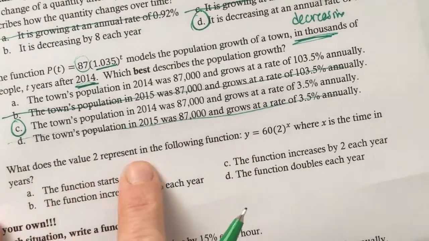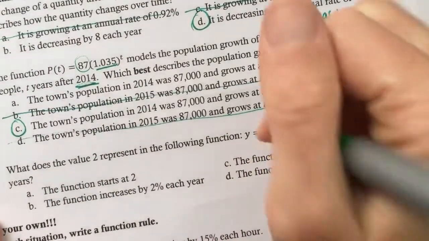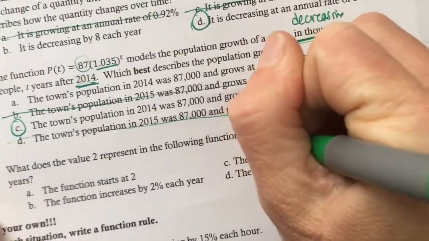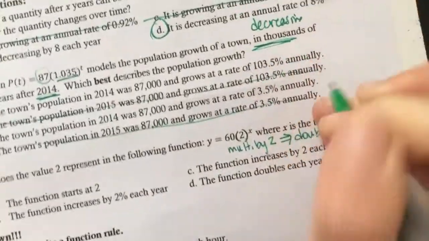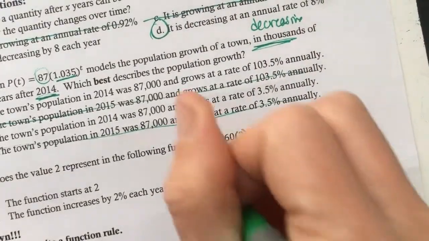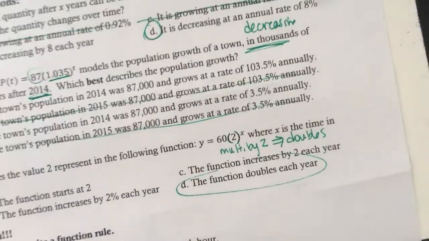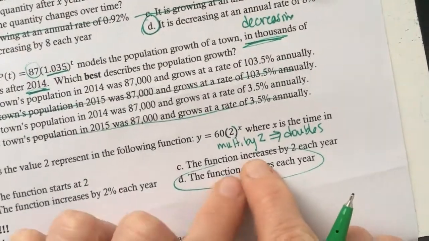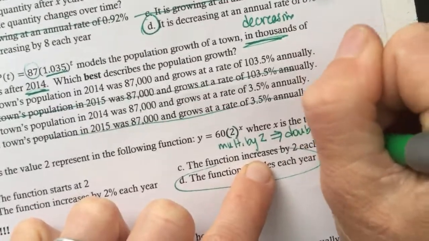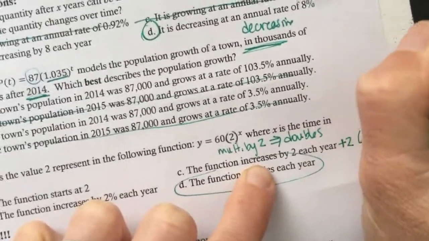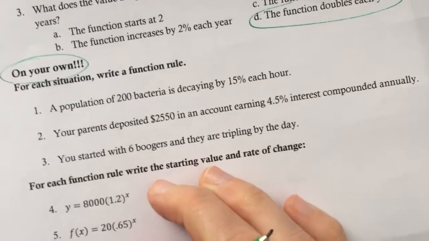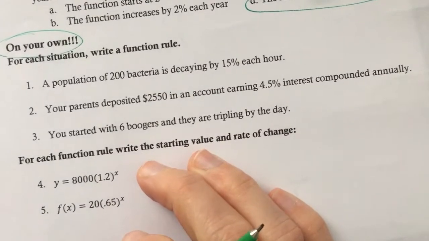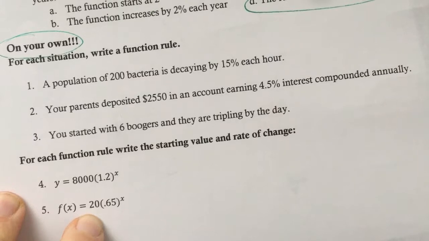What does the value 2 represent in the following function? Well, parentheses means I'm multiplying, so I'm multiplying by 2, which is the same thing as doubles. So it doubles each year. That's D. Okay. Increases by 2 would mean you're adding 2, which would be linear. Okay. All right, so you have something to do on your own. Please, please, please pause this video and try these, and then hit play to check your answers.